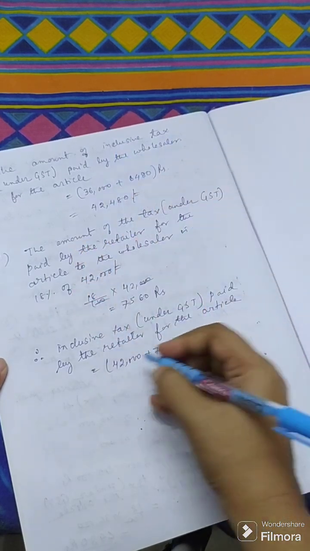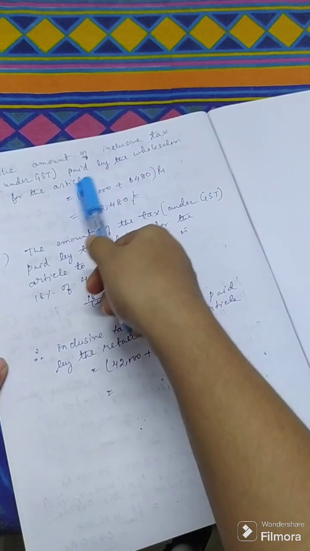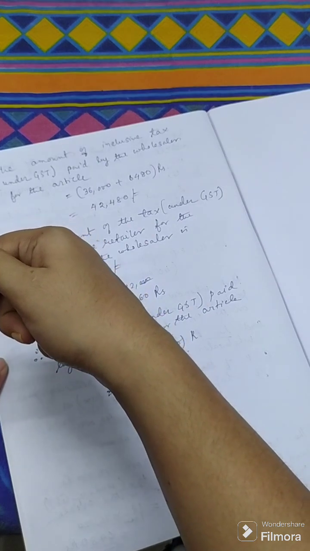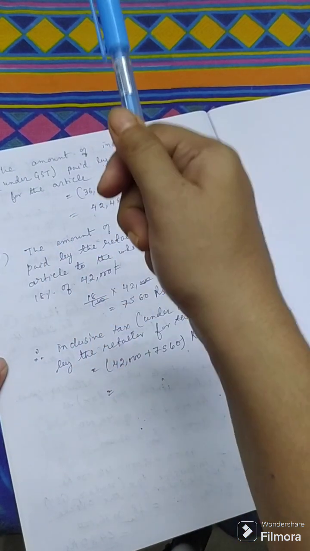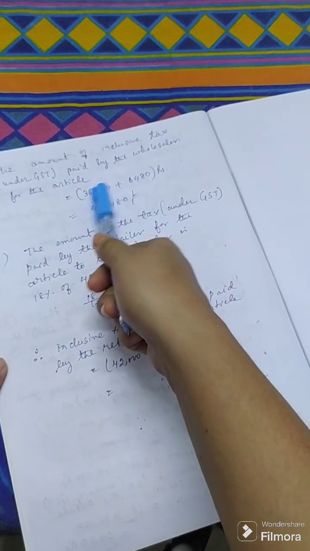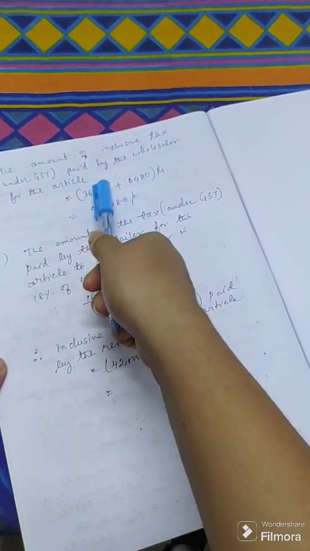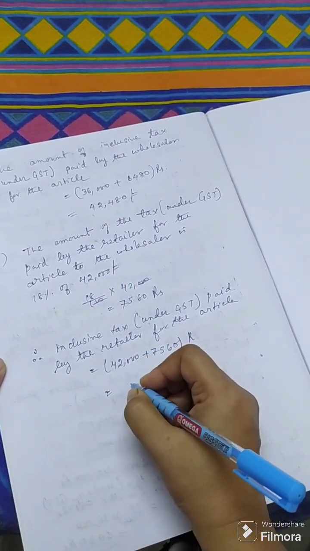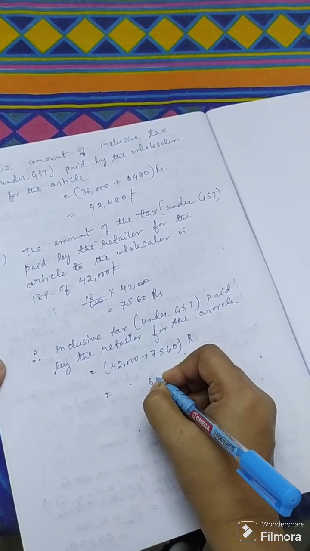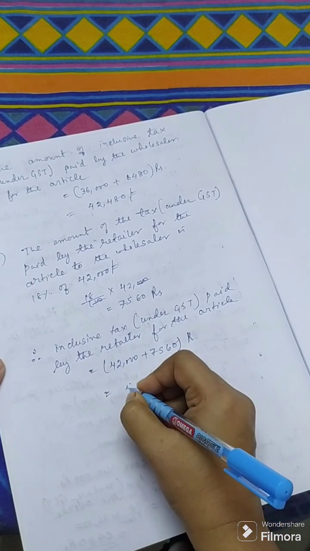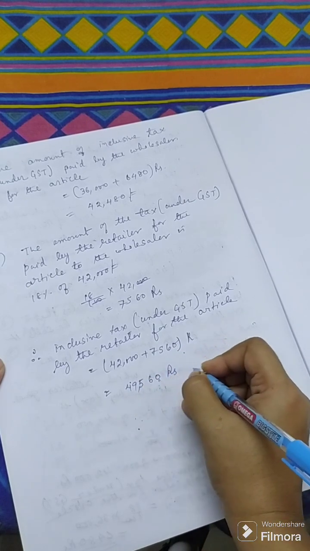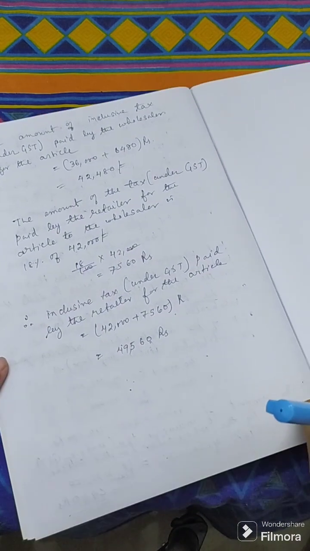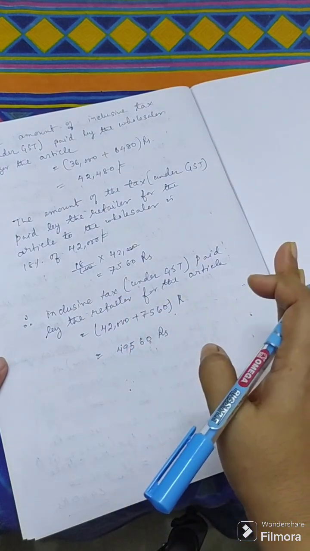Like the earlier one where it was 36,000, because already in the first case the 10% discount was given by the manufacturer to the wholesaler. That's why it was so less price, 36,000. Remember the earlier part. So it is 49,560 rupees. So the second part of the question was complete.